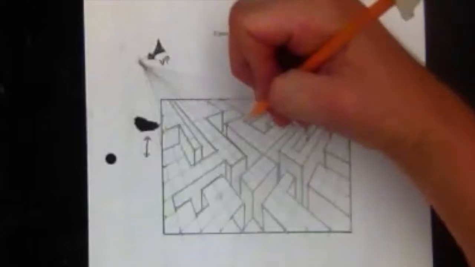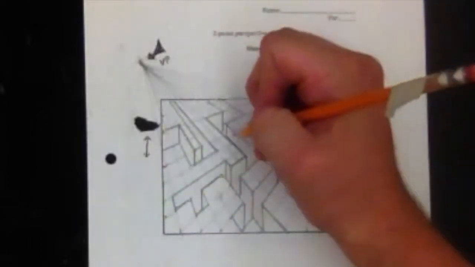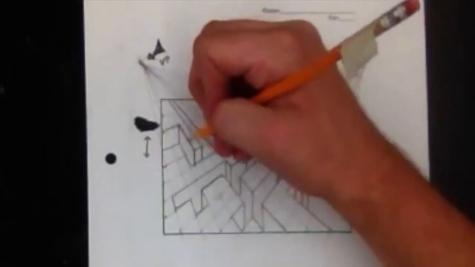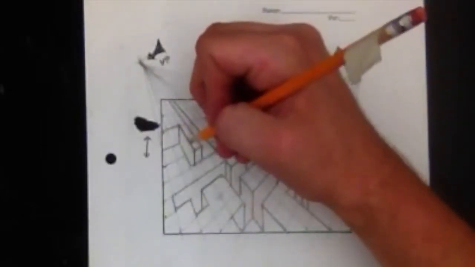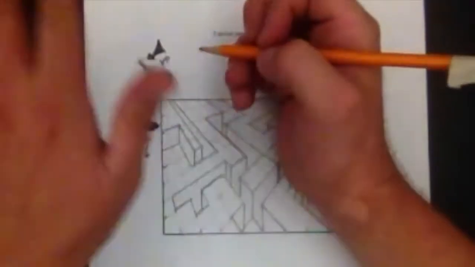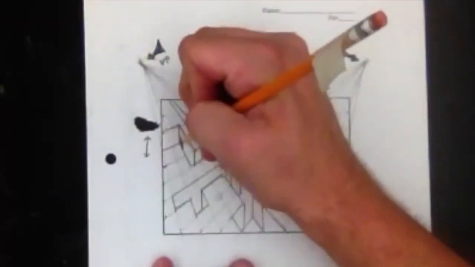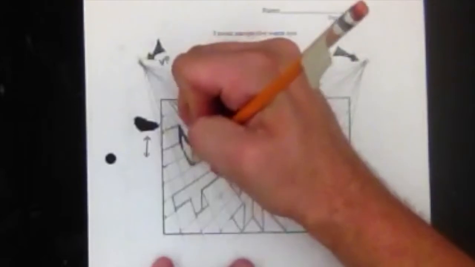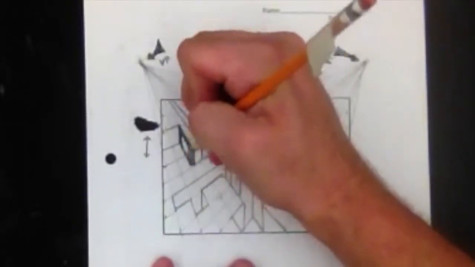The next thing we have to do is to shade. If you notice, there's two different walls that head off to the left and walls that head off to the right. I'm going to choose the walls that head off to the left vanishing point, like the ones I just showed. I'm not going to shade any of the ones that head off to the right. I'm going to completely shade in all of the area, making sure that it's nice and blacked out.